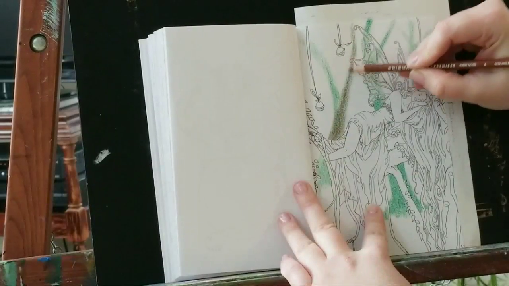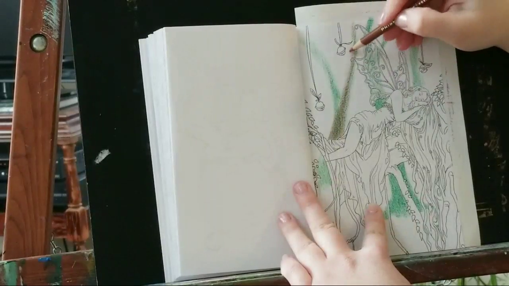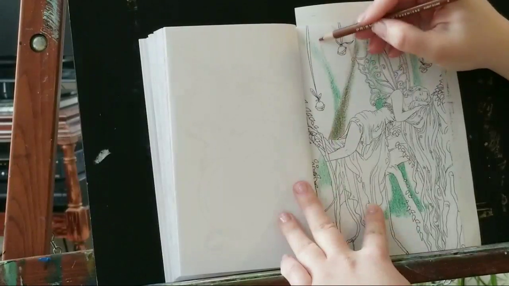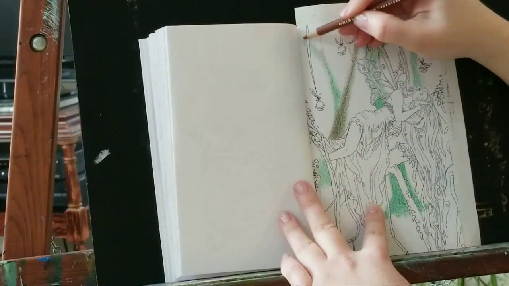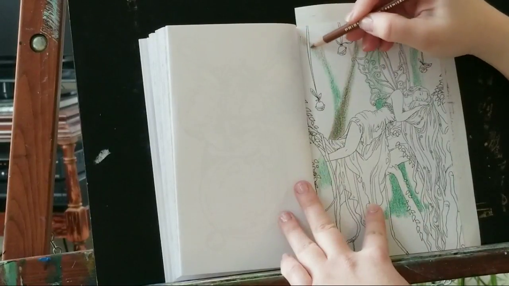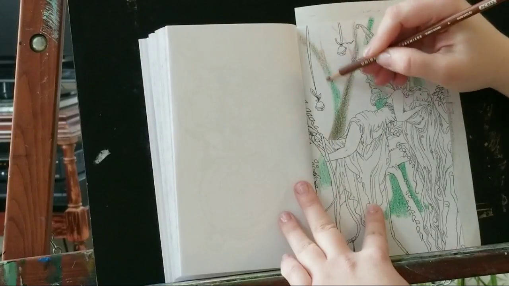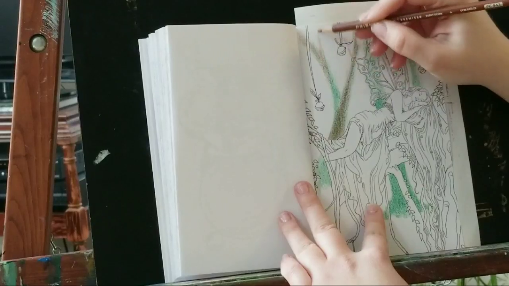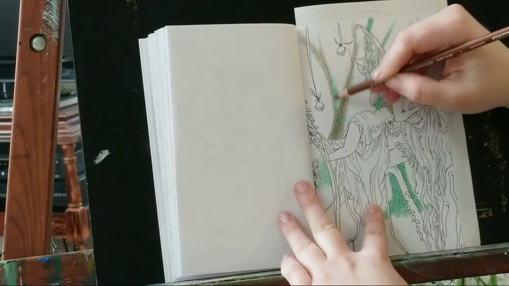And now that I've got the base branches, I'm going to go in and start making smaller little branches. And I'm not doing them very hard. The reason being is that those small little branches will have some leaves on them. So I want those branches to be like bare skeletons, so that I can decide where the leaves go later.